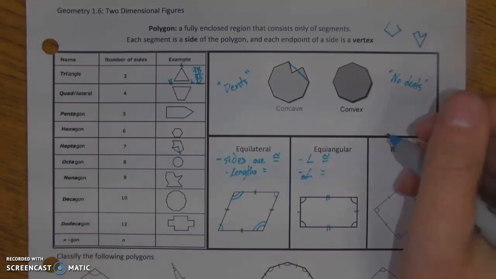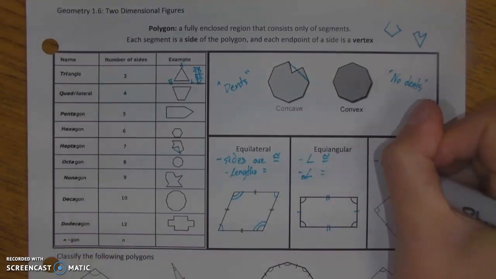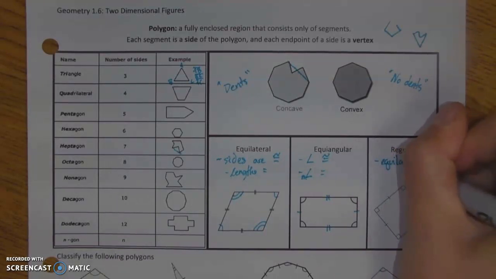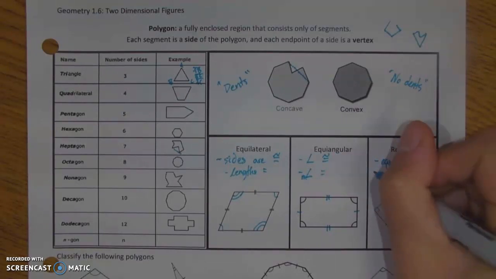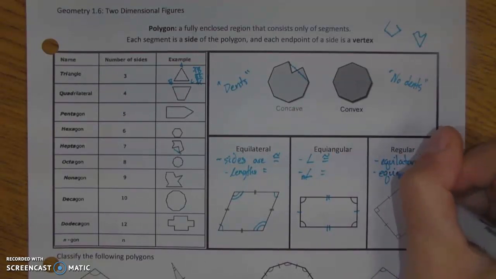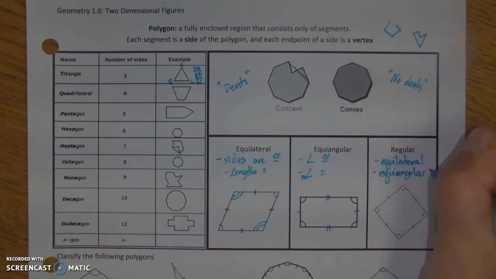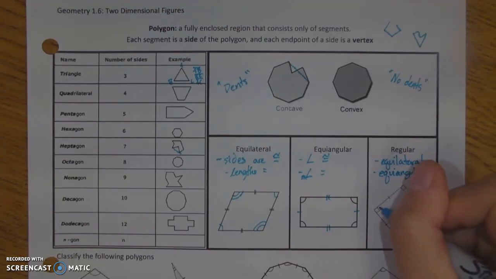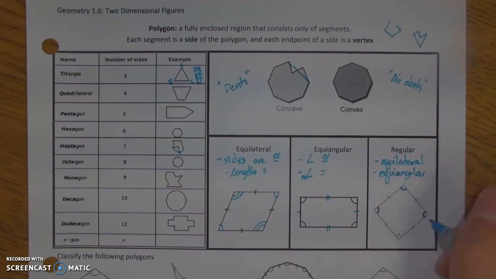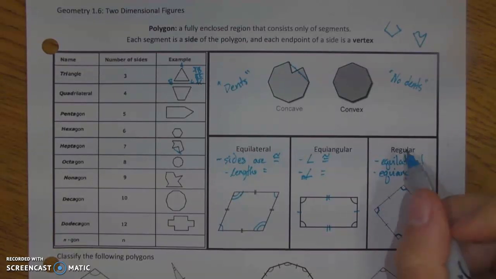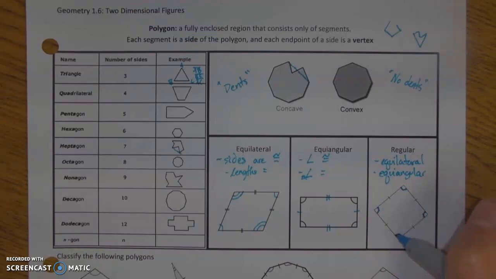However, if you have something that is equilateral, all the sides are equal, like this, you can see that on this figure, and you have something that is equiangular, we call that a regular figure. Now here in a quadrilateral, if something is equilateral and it is also equiangular, it's going to be a square. So that means that these corners are 90 degrees, but it doesn't necessarily mean that in every figure.